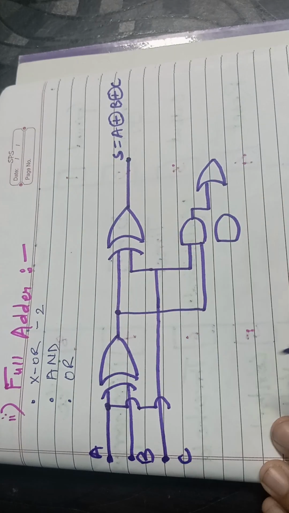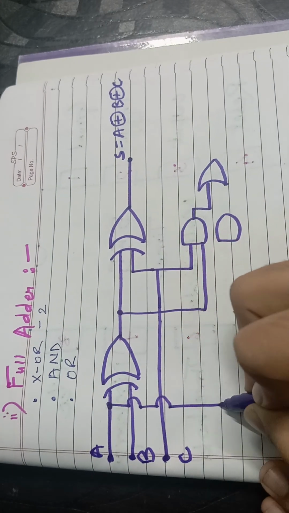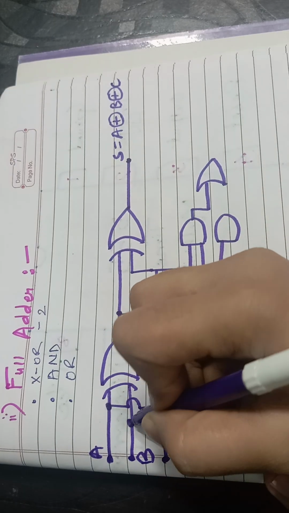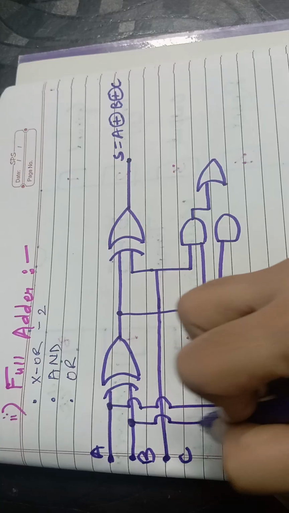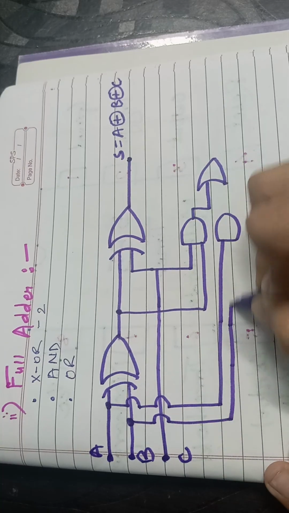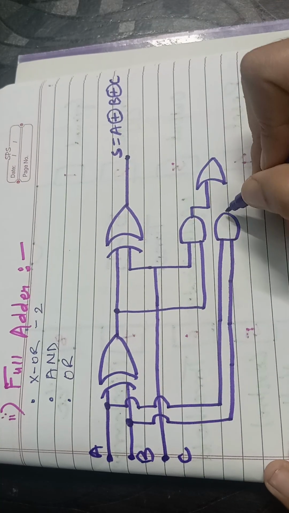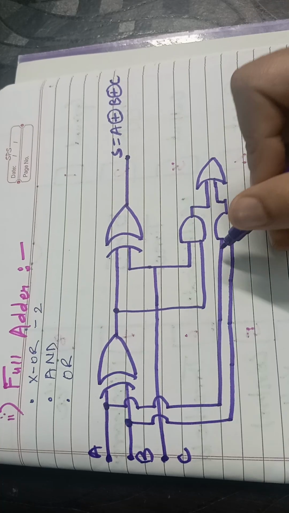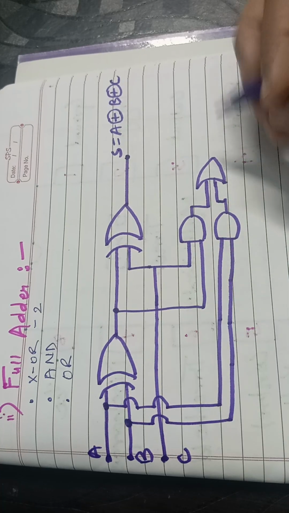From A we are taking, and from B we are also taking. This is our AND operation of A and B.